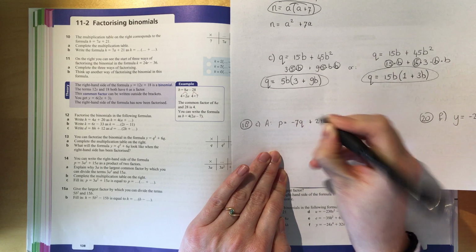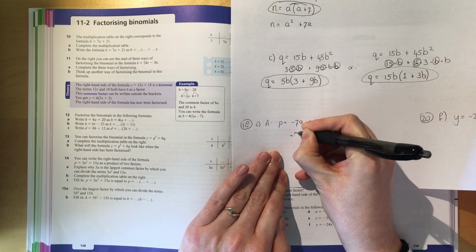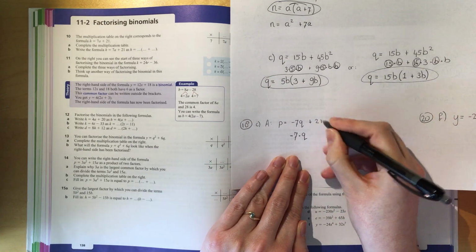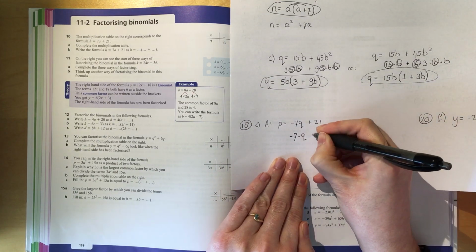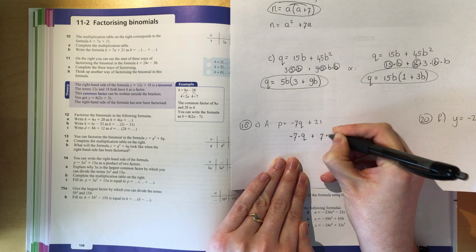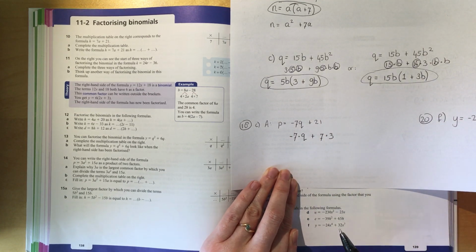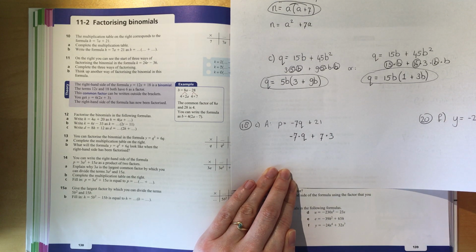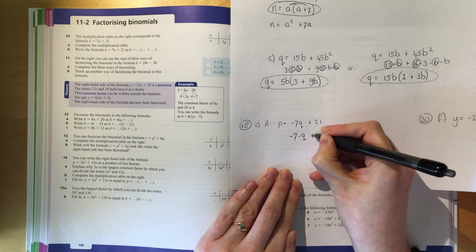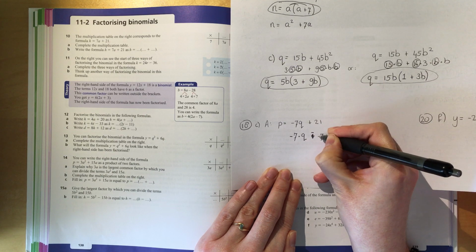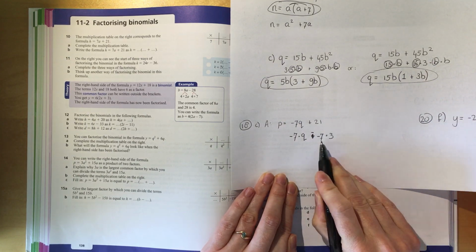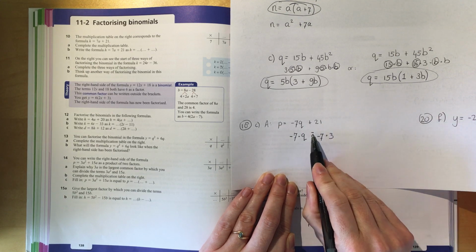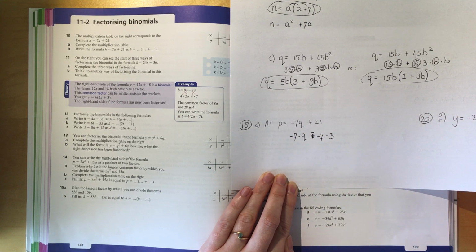So, nothing much I can do with the first term. Minus 7q can be written as minus 7 times q. 21 can be written as 7 times 3. So right now it doesn't look like I have a common factor, because this one is negative and that one is positive. But if I change this plus into a minus and make the 7 a minus 7, then I have the same thing, because minus minus is plus again.